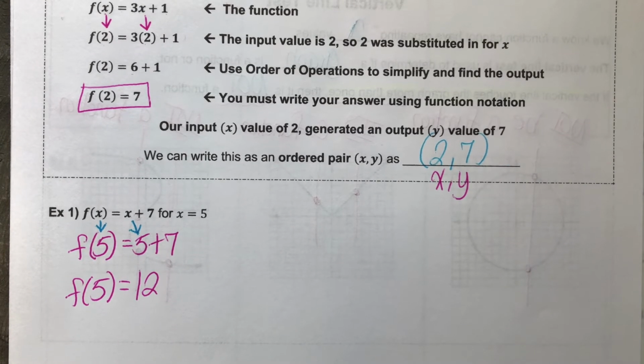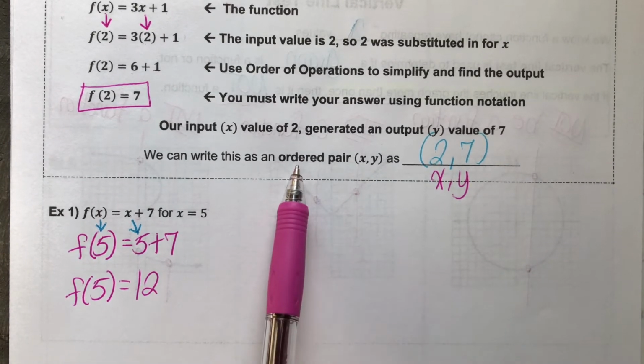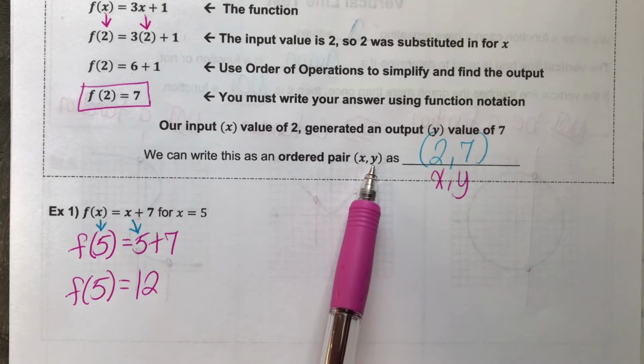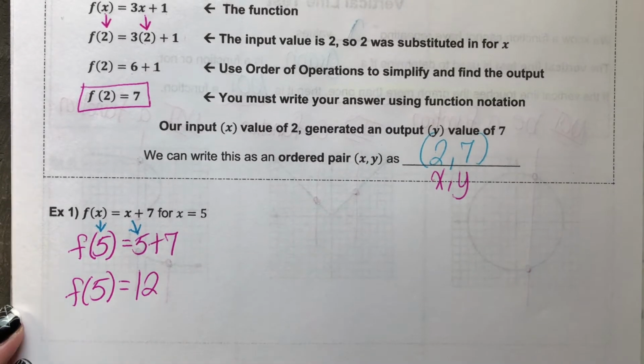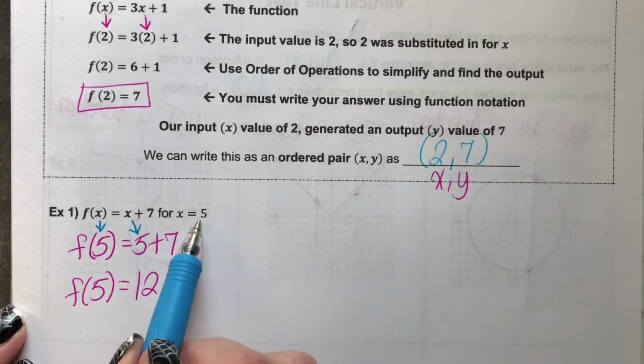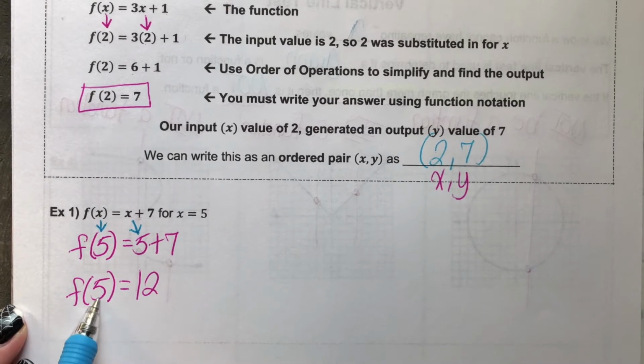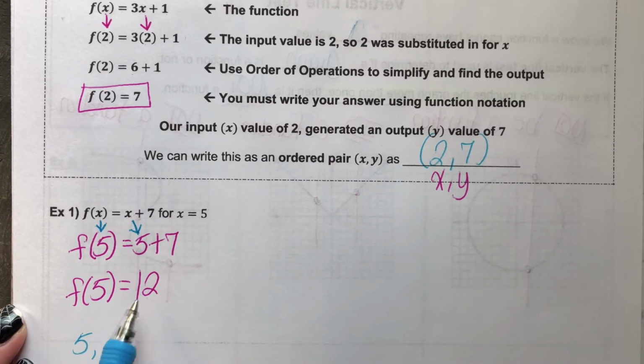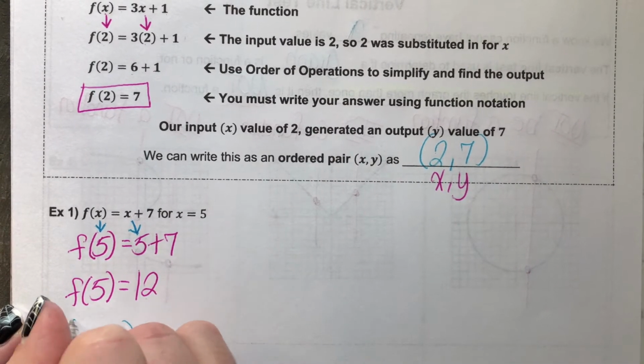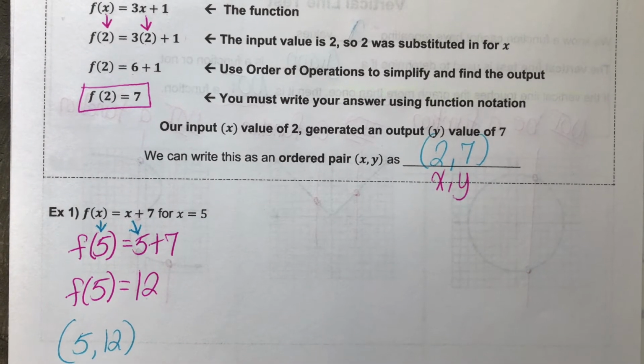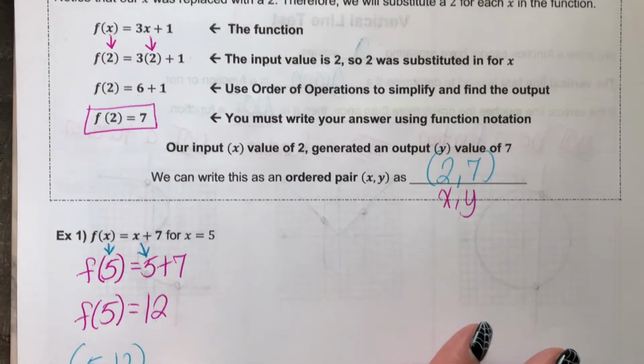And then if I want to take this one step further and write it as an ordered pair, an xy coordinate, I would say that my x value is 5. That's what I plugged in. And then I know my y value is 12 because that's the number I'm getting out. All right, let's look at some of the questions on the next page here.